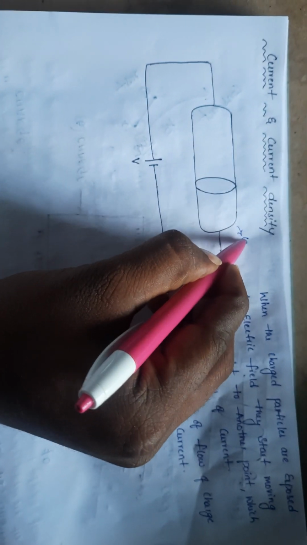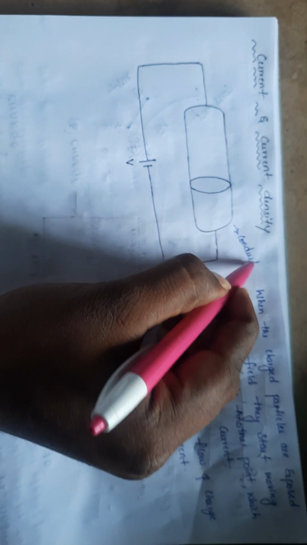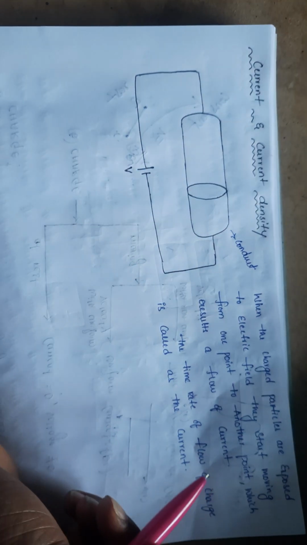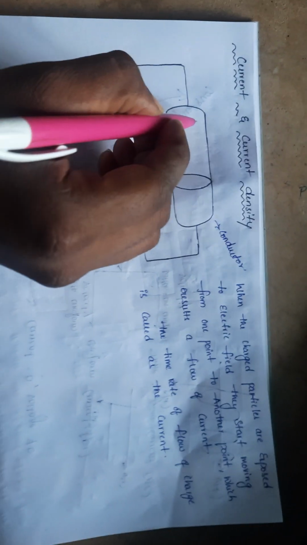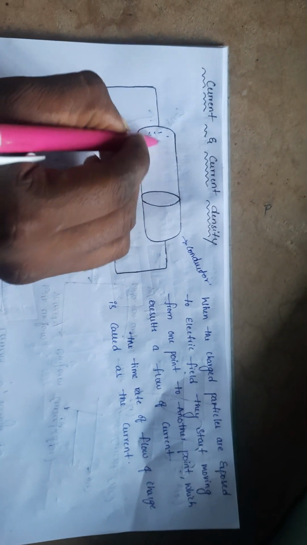Let's look at the current and current density. This is the conductor we have taken. Here we will see how the current flows. Conductor. These are the charge particles.